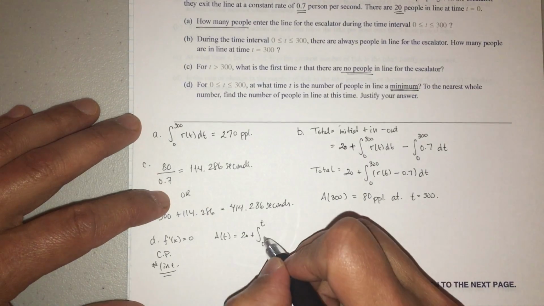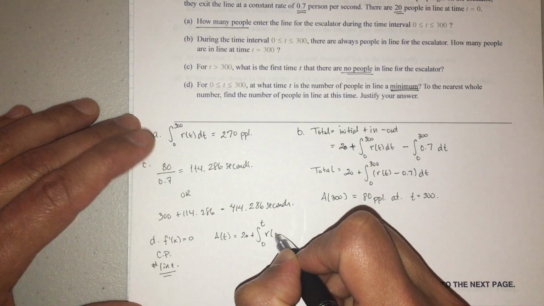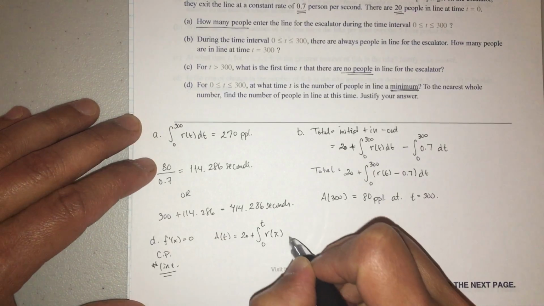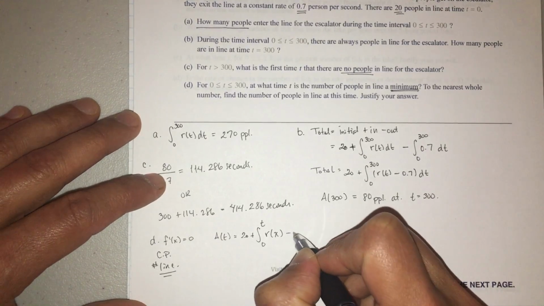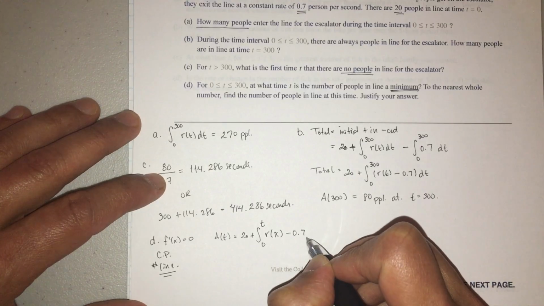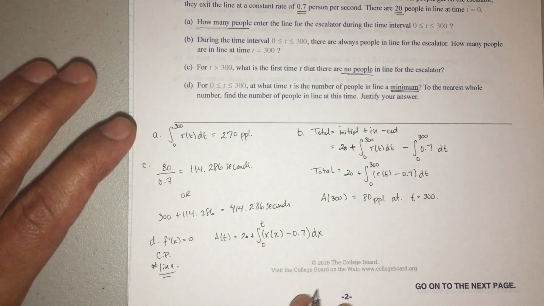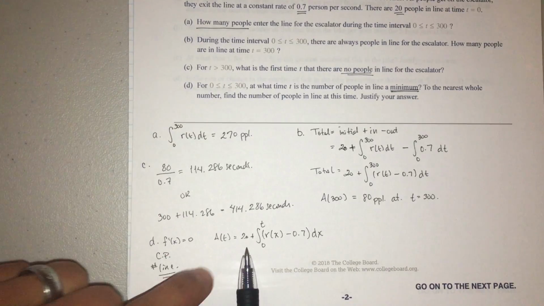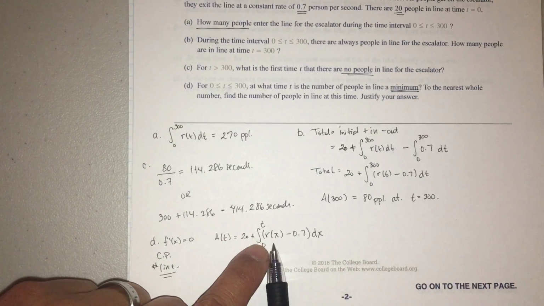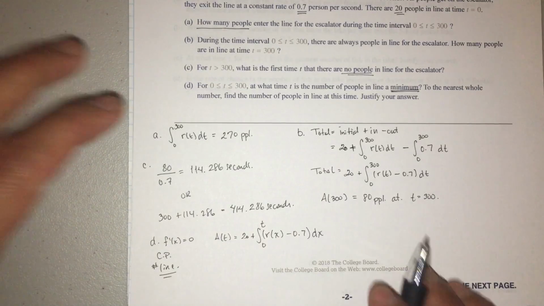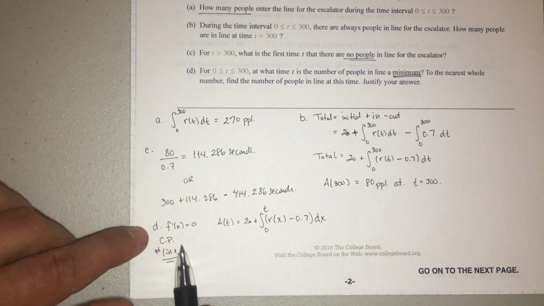And then instead of r of t, I'm going to just use another variable, x: r of x minus 0.7, and then dx. That is my general function. My initial, what I start with, what goes in, and what's the rate of going out. Okay, so that's my function.